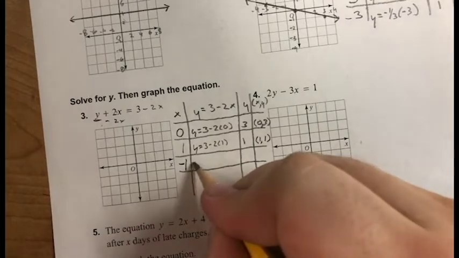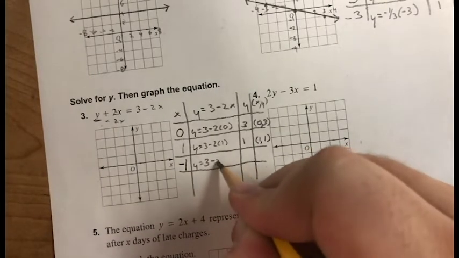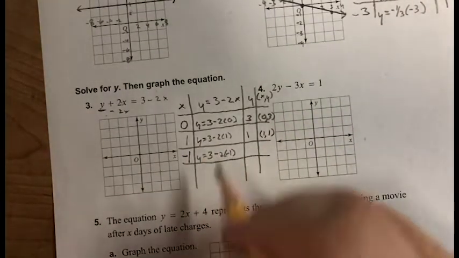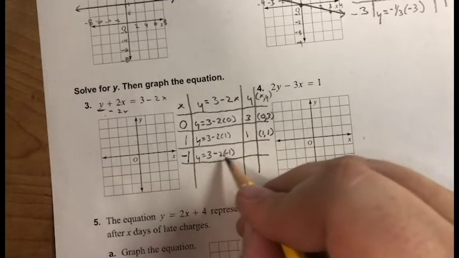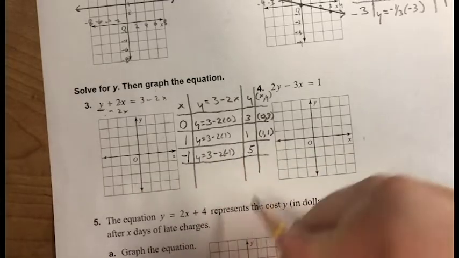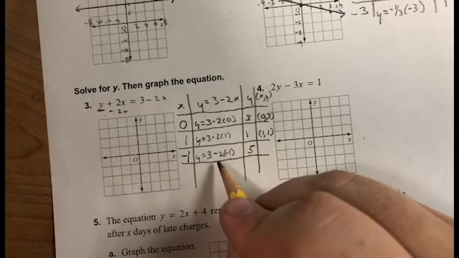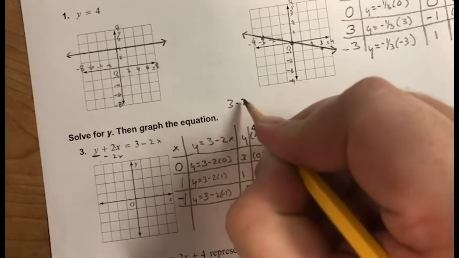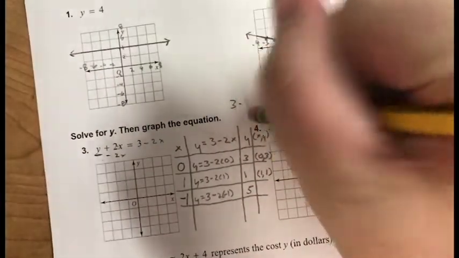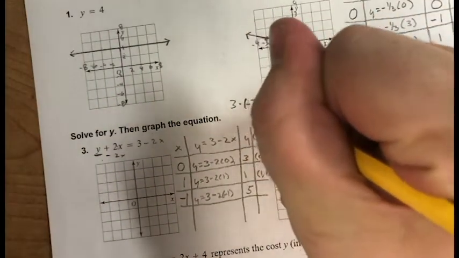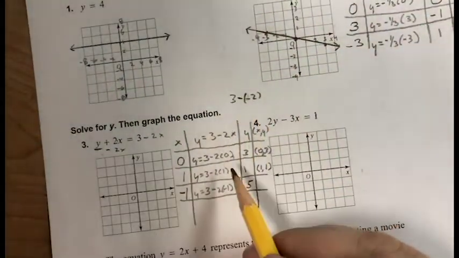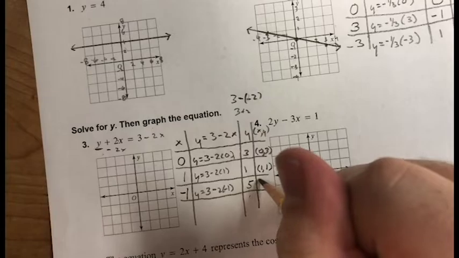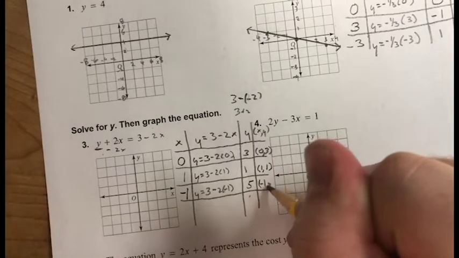Now I'm going to do the same thing for this one. Y is equal to 3 minus 2 times -1. All right, well, -2 times -1 is going to give me a +2. So this right here is actually going to give me a 5. If you don't believe me, I'll show you another way. 2 times -1 gives me 3 minus a -2. Okay? 3 minus -2. And what's 3 minus -2? Well, it's 3 plus 2. And that gives me my 5. So my ordered pair for this one would be -1 and 5.